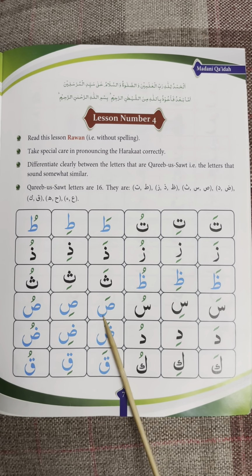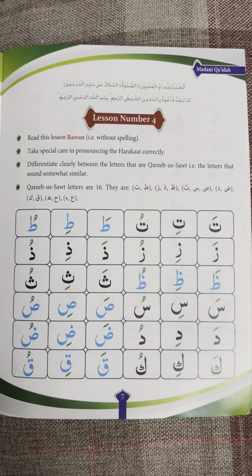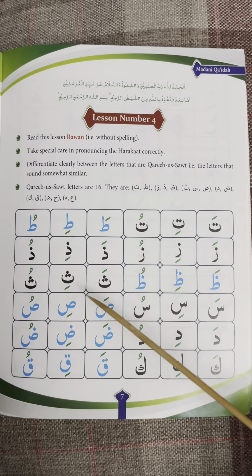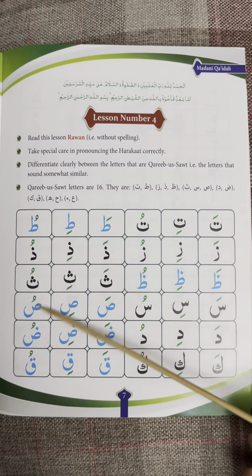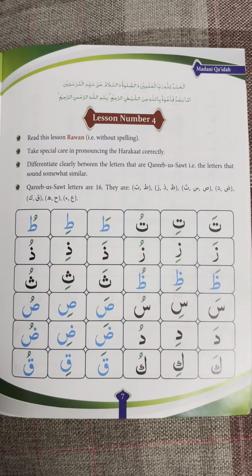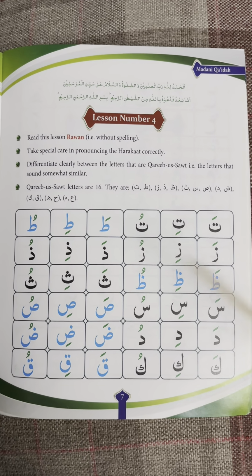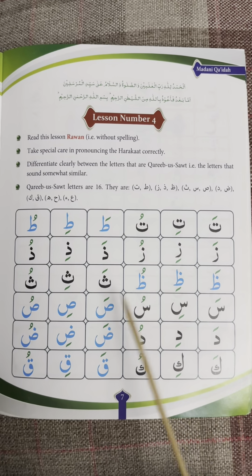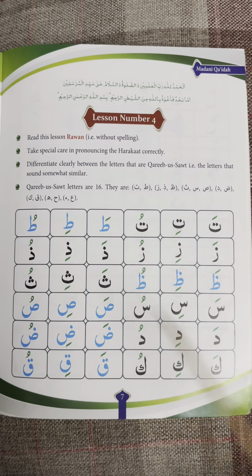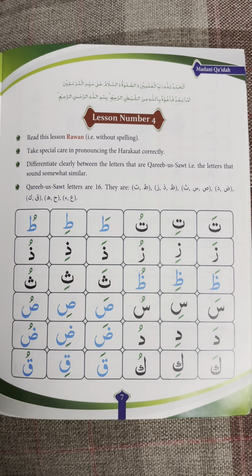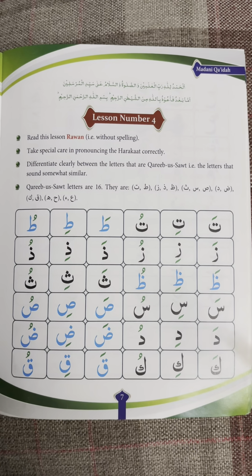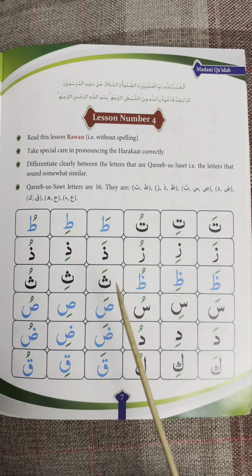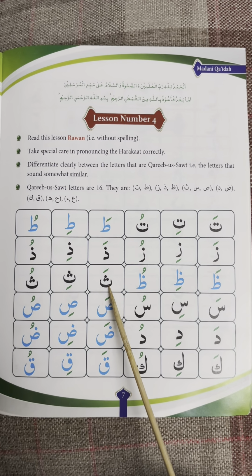Tha, sin and swad are similar. If we read them sa, si, su, they all are the same. How do I know whether I am reading tha, sin or sod? If someone else is listening, how do they know which letter I'm reading? So tha is without whistle.